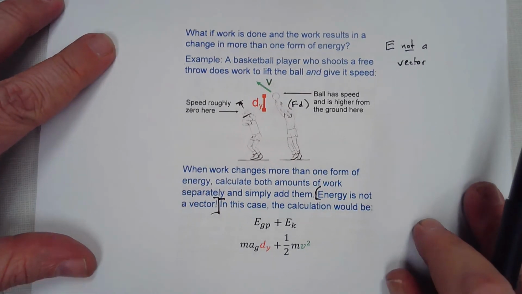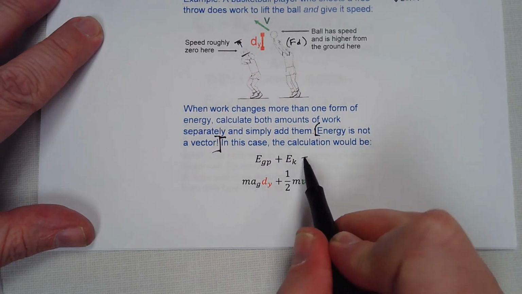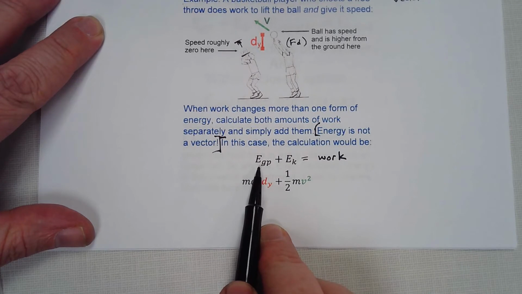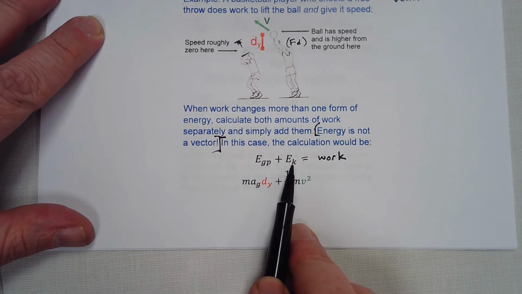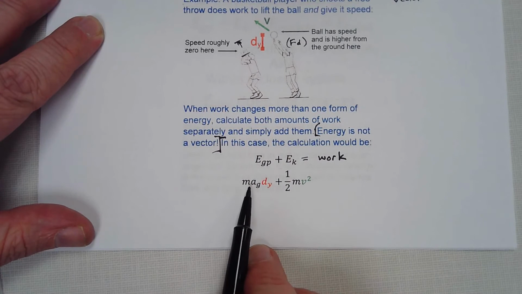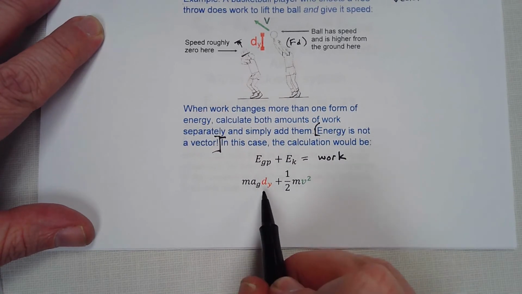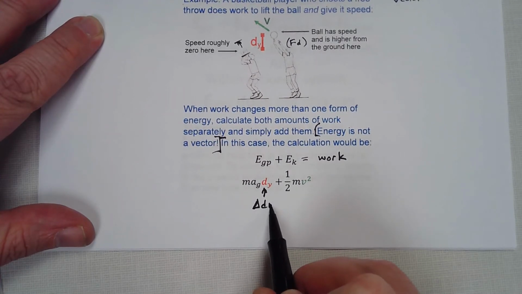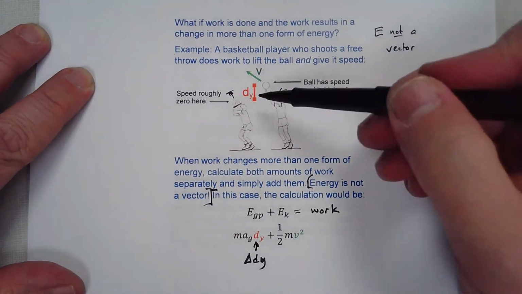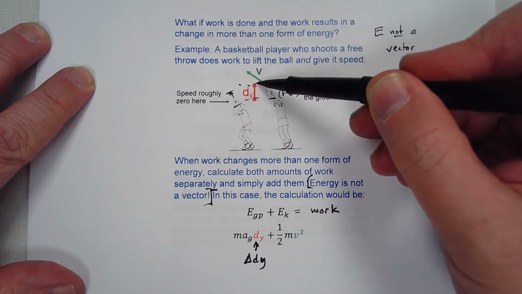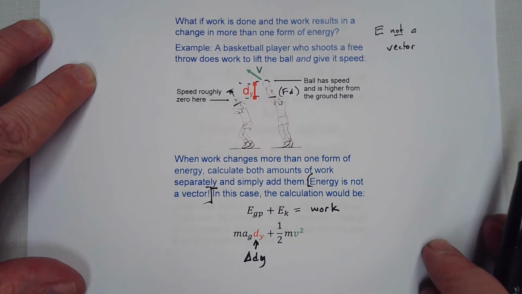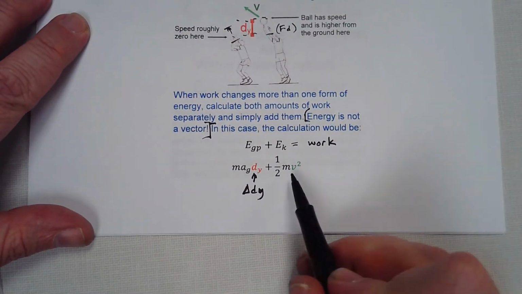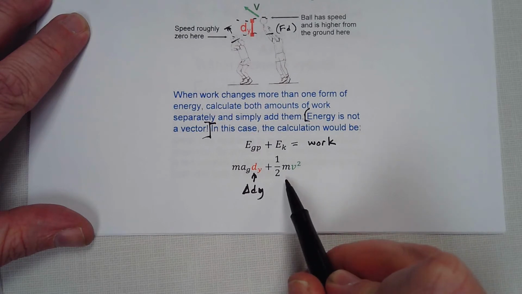So in that case, the work done is equal to the gravitational potential energy that's new and the kinetic energy that's new. So gravitational potential energy is mass times g times dy, and what we'd put in here would be the change in height. Only the dy between where it started and where it ended. Its actual height is irrelevant because he only did work to lift it through the height difference. And we'd add on 1/2 mv squared, that's the kinetic energy.